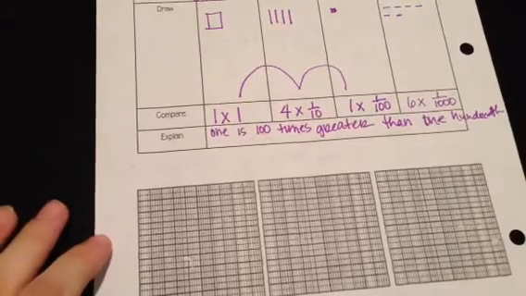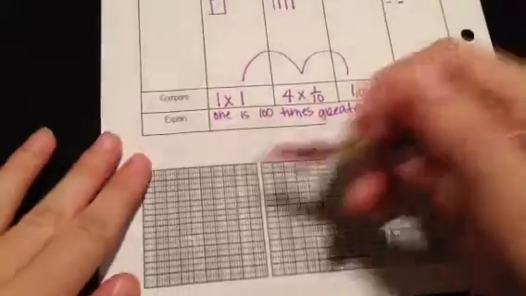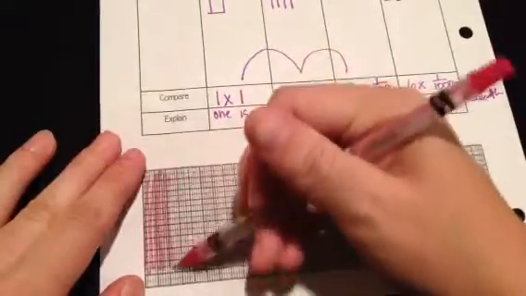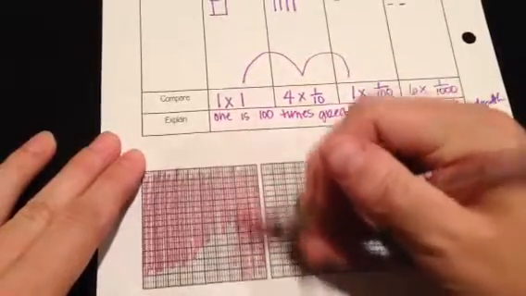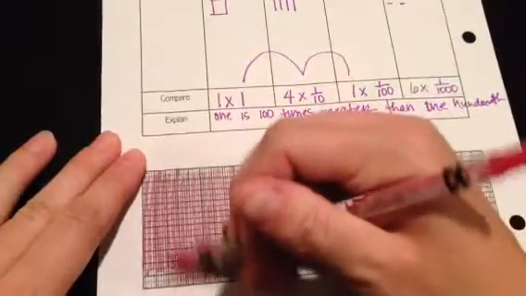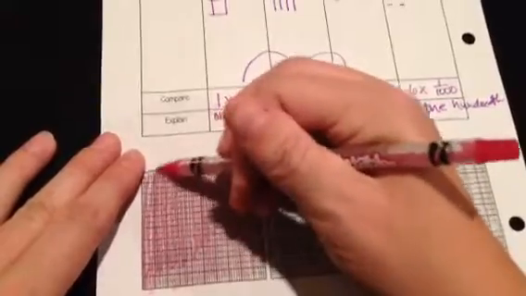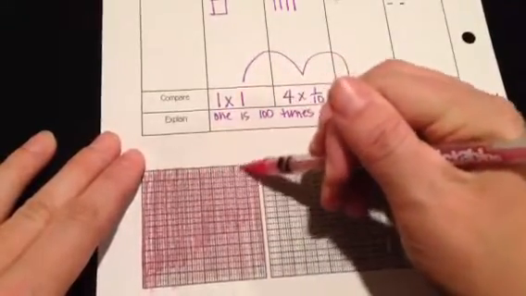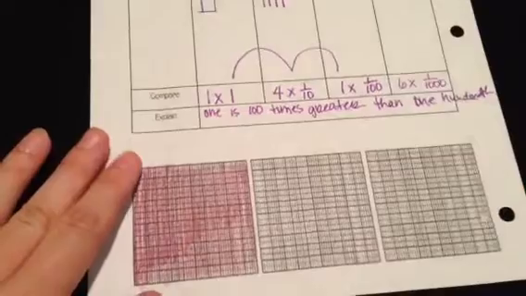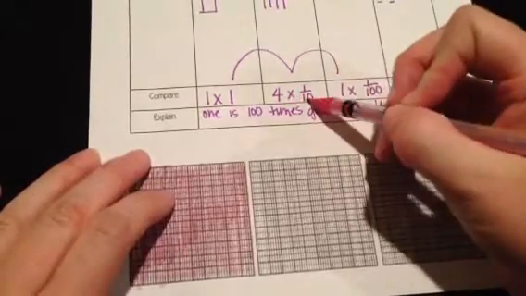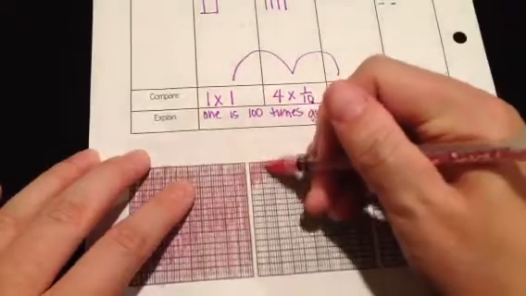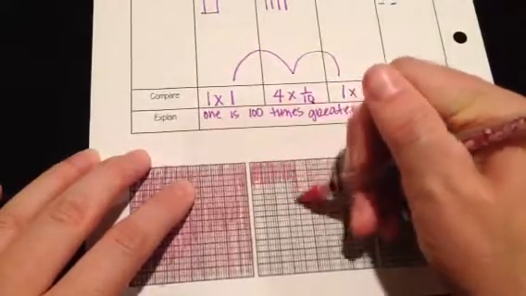And then the last thing that we need to do is go ahead and shade in. And we're going to shade in 1 whole. And especially when we are working with a thousandths grid, it's the same size shape. The hundredths are still on there. All we did was break up the 100 into 10 parts to represent 1,000. So we have 1 whole. We need 4 tenths. So there's 1, 2, 3, 4.